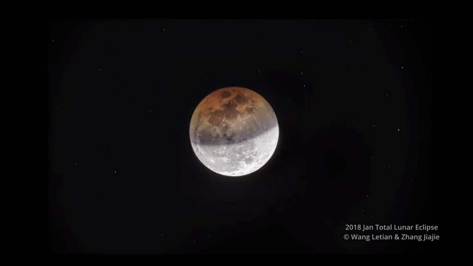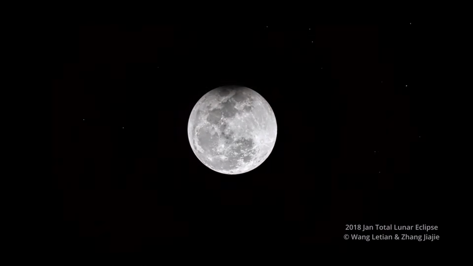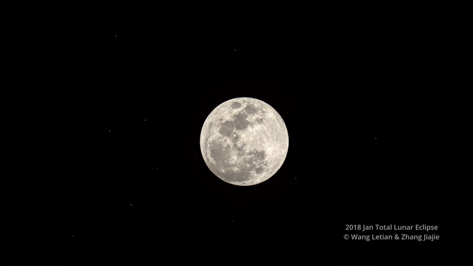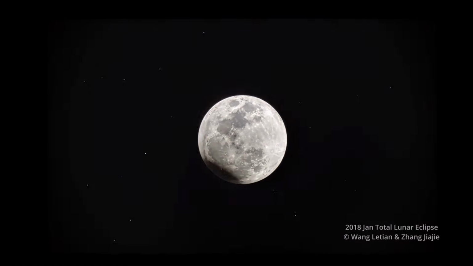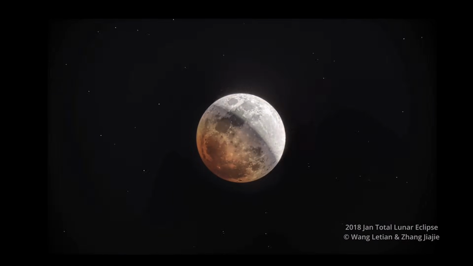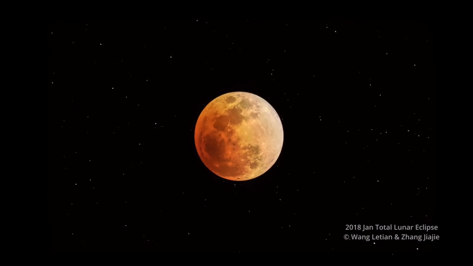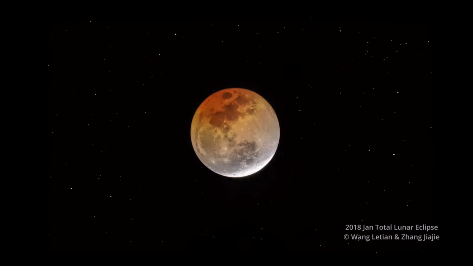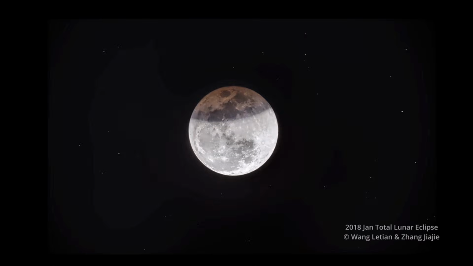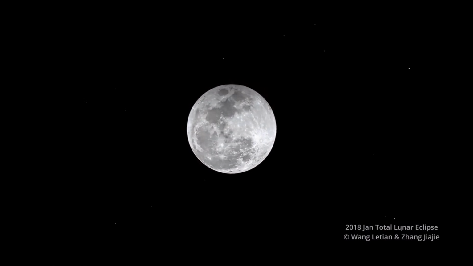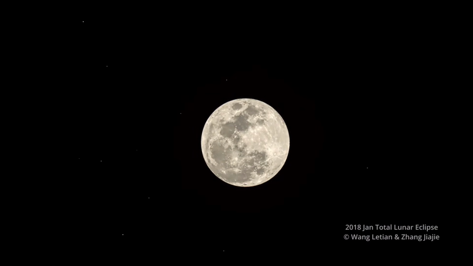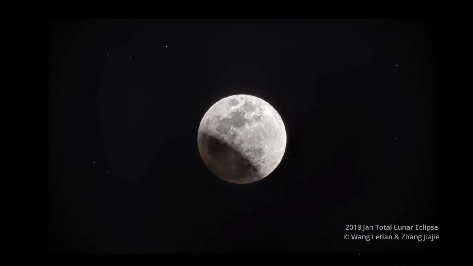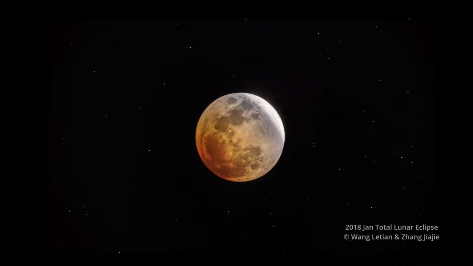However, this does not happen every month, and primarily that is because the moon's orbit is tilted around Earth. That means it's not exactly in the same plane that the Earth and Sun follow. And it's only tilted by about 5 degrees, but 5 degrees is enough that most of the time, most months, the moon will pass either above or below Earth's shadow and never pass into it, giving us an eclipse. So that's what makes the eclipse relatively rare.